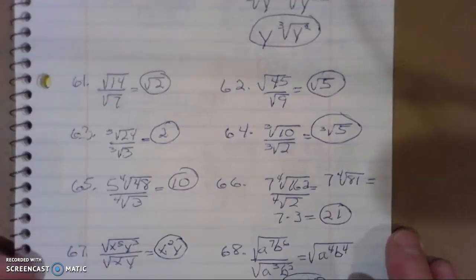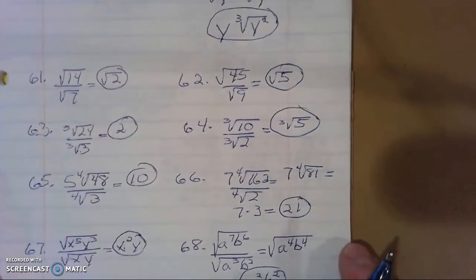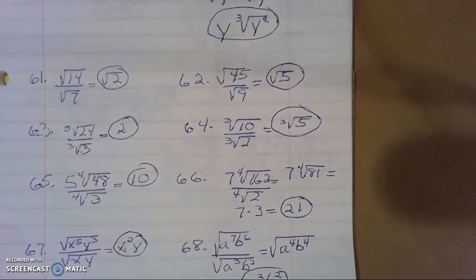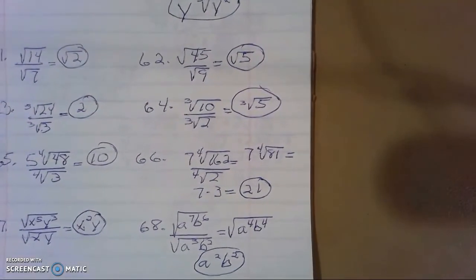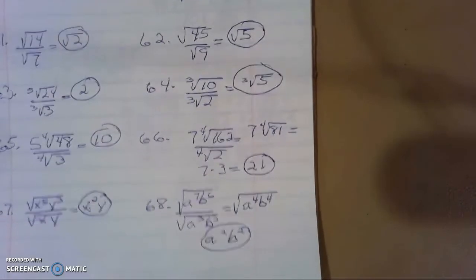On 61, square root of 14 over square root of 7, division, comes out to square root of 2. 62, square root of 45 over square root of 9 is square root of 5. When you have two square roots divided, as long as they're the same root, as in square roots, divide always first. 9 into 45 is 5, so square root of 5. 63, cube root of 24 over cube root of 3 comes out to 2. Number 64, cube root of 10 over cube root of 2, both are cube roots. Divide 2 into 10 first, gives you cube root of 5.